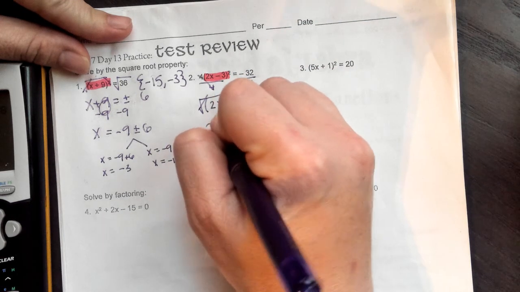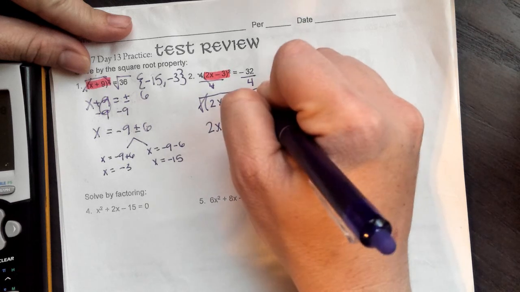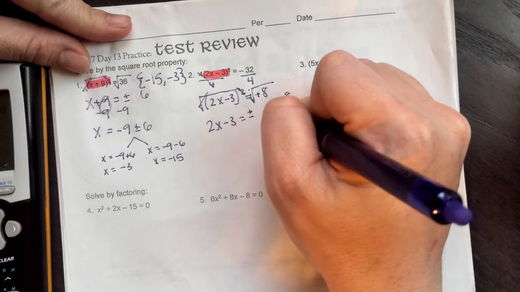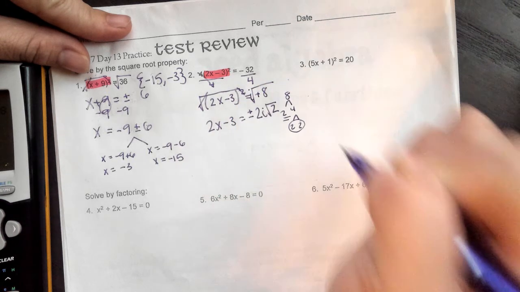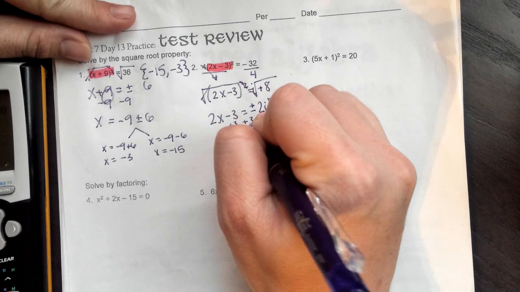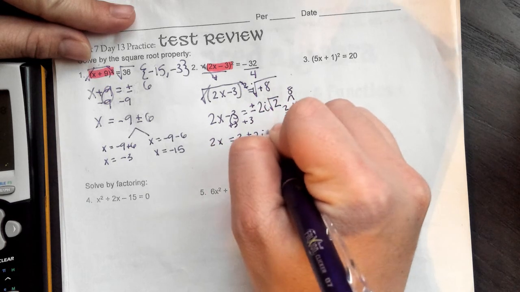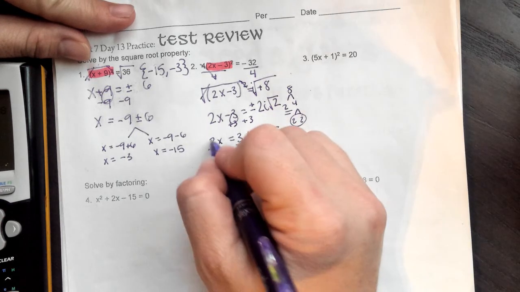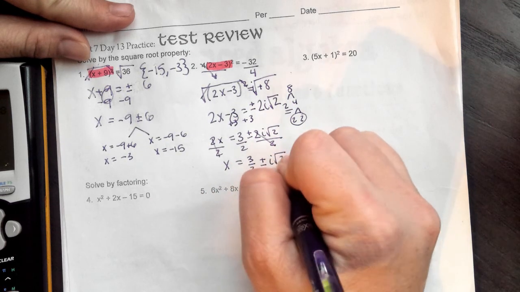That cancels that, and I get 2x minus 3 equals, well, this is imaginary, so I'm going to put positive and negative i, and let's go ahead and break down 8. 2 times 4, 2 times 2, so 2 is my pair, and 2 is my leftover. So knowing that, now I need to get x by itself. So I'm going to add 3, and I get 2x equals 3 plus or minus 2i square root of 2. Divide by 2, and I'm going to separate because these 2's will cancel. I get x equals 3 over 2 plus or minus i square root of 2.